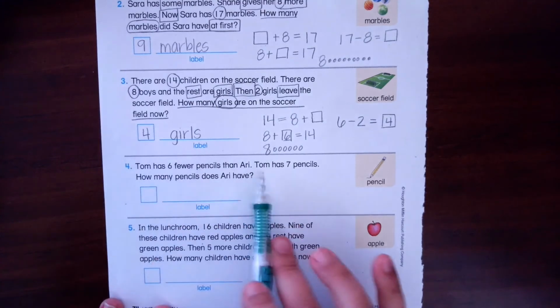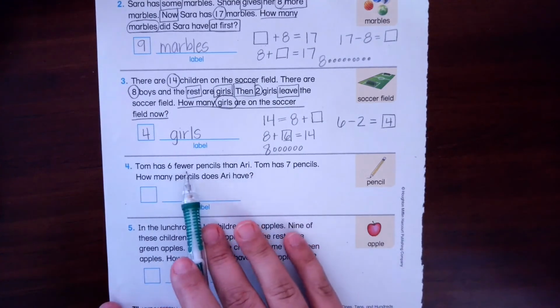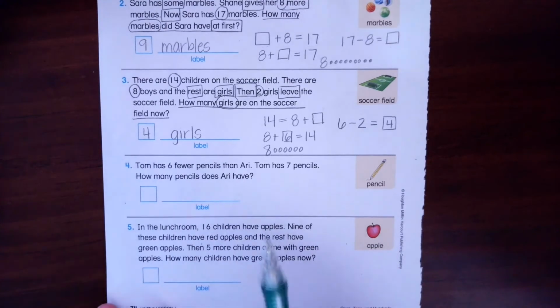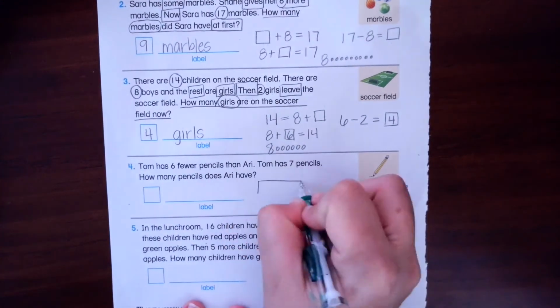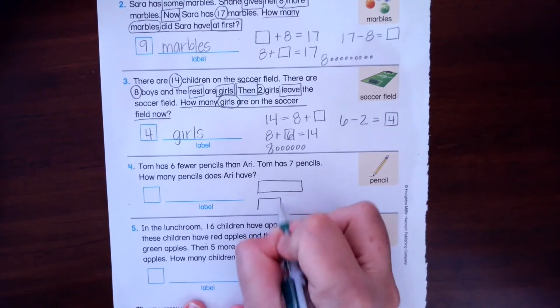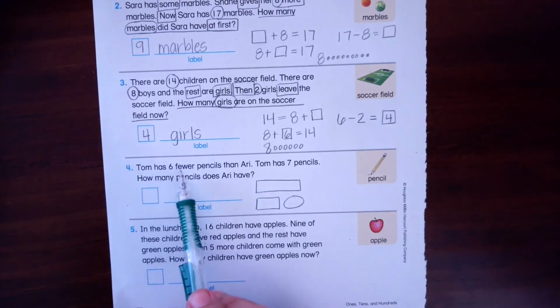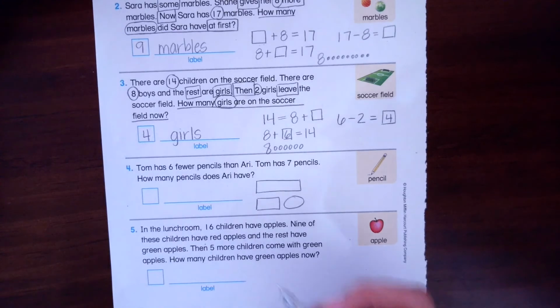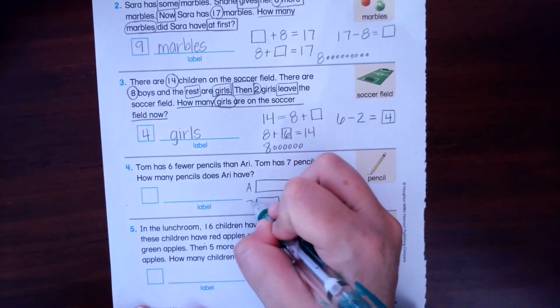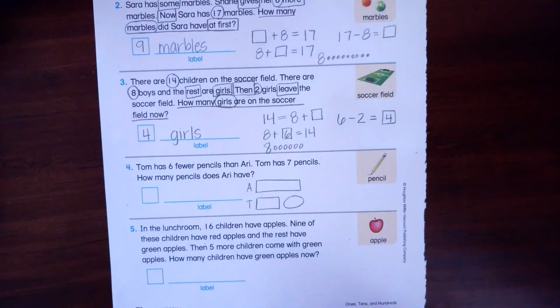I have Tom and I have Ari, and I have the word fewer. Tom has pencils and Ari has pencils. So, when you are ready, draw your comparison bars. And I want you to pause the video right now and fill these in by yourself. So you know that my first step is I have to figure out who has more and put their name on top. So it says Tom has 6 fewer than Ari.